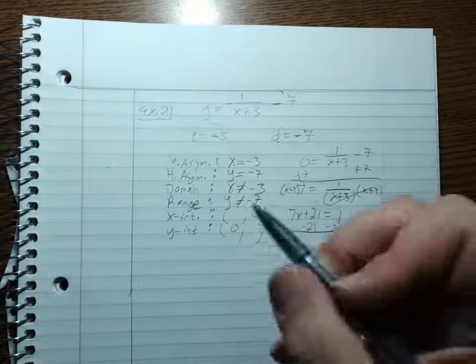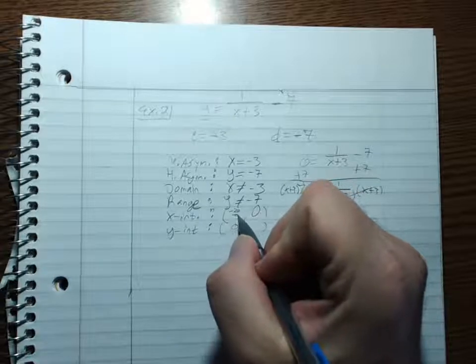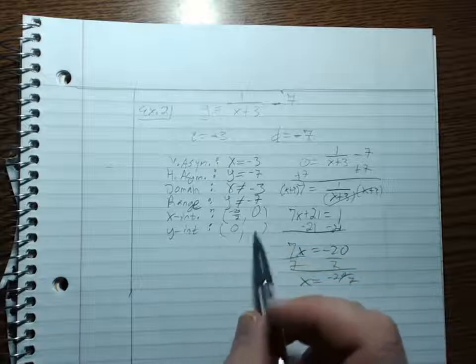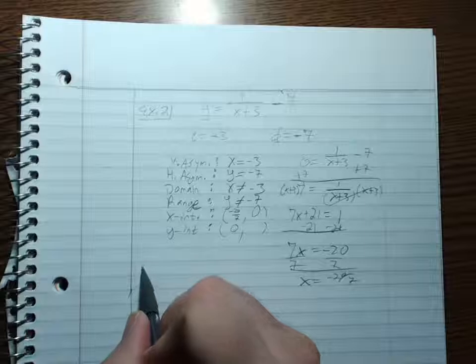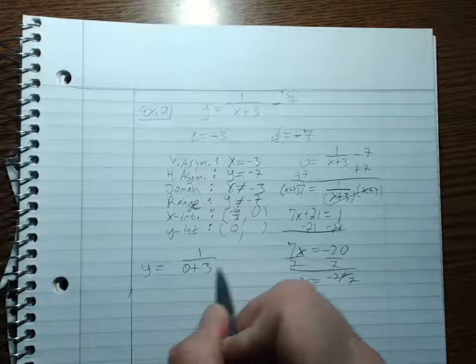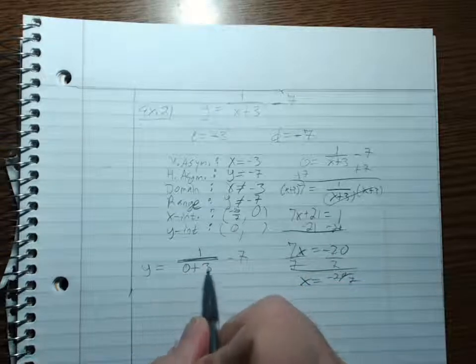So my x-intercept will be negative 20 sevenths, 0. For the y-intercept, I plug 0 in for x. This is more of an evaluating thing, which is nice. So y will equal 1 over 0 plus 3 minus 7. And 0 plus 3 is 3.